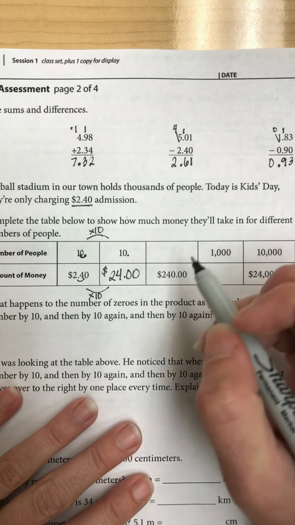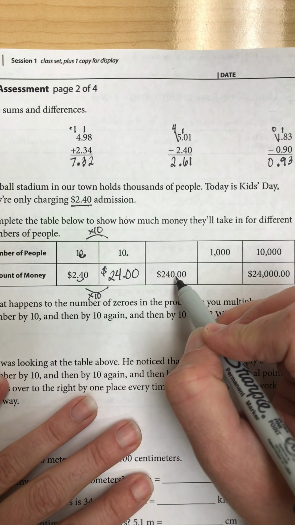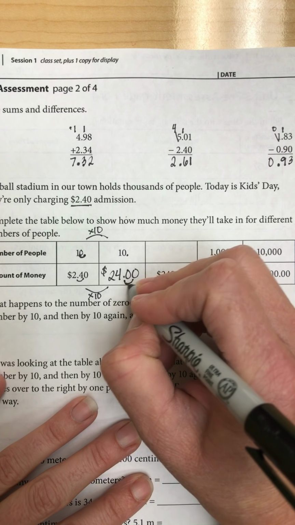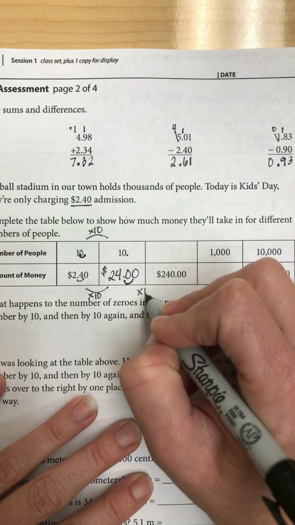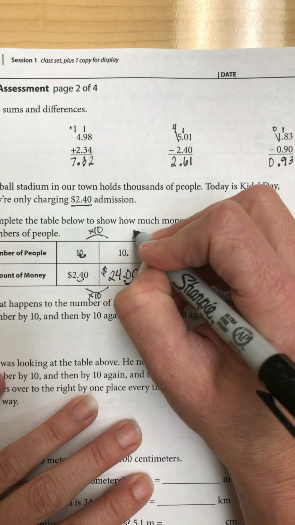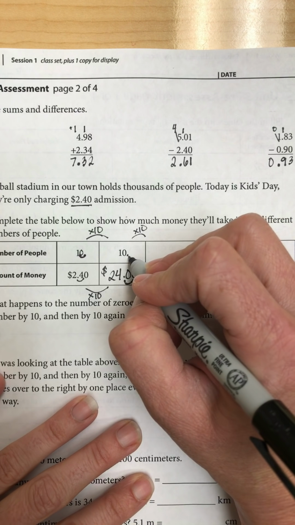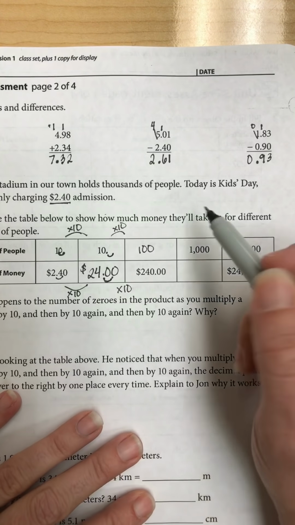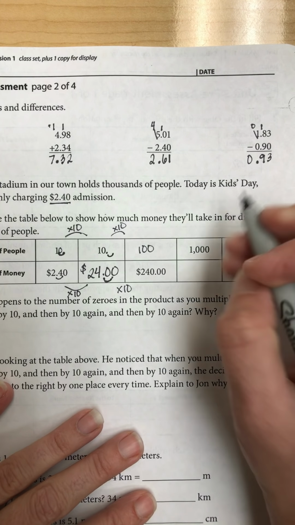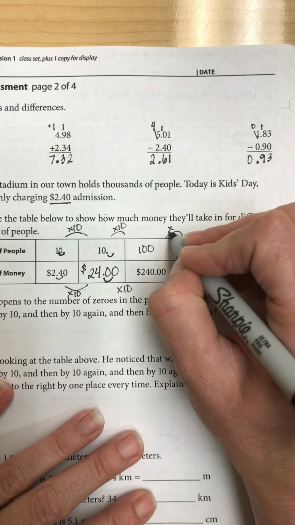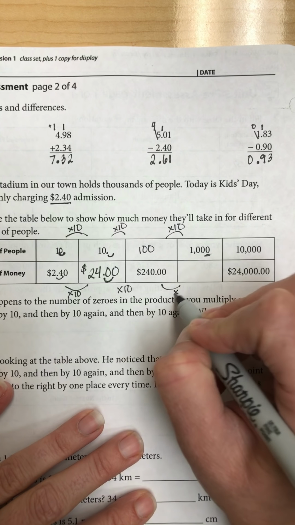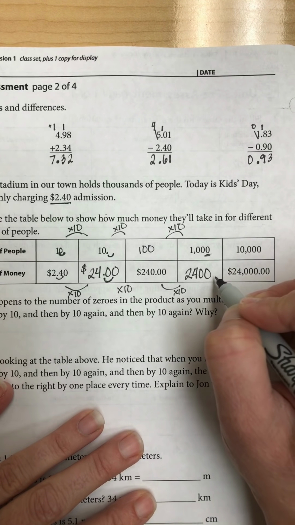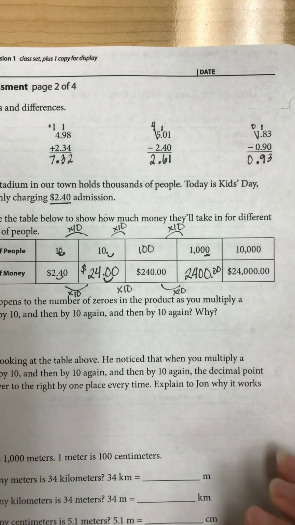Okay, so on the next one, I'm now at $240. If I move this over one place value again, that's the same thing as timesing by 10. So I have to times this one by 10 again, or move it over one place value, which would make it 100. And now here I jump to 1,000. All I did was add a place value, or again, multiply by 10. So you have to do that again, which is 2,400. Okay, and that's it for the table.